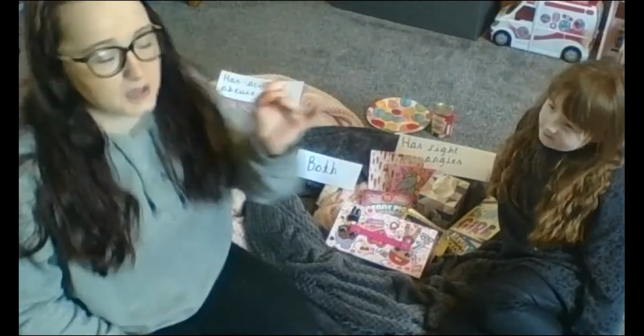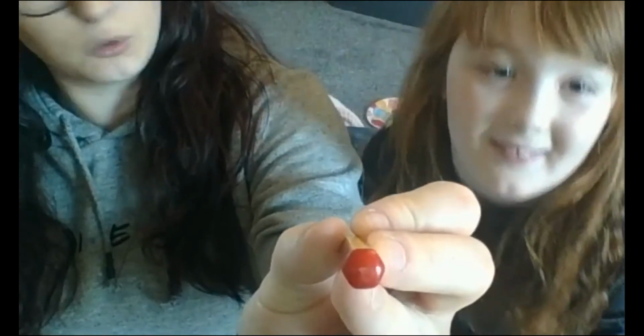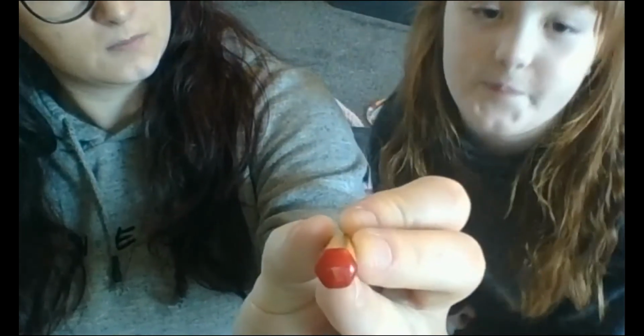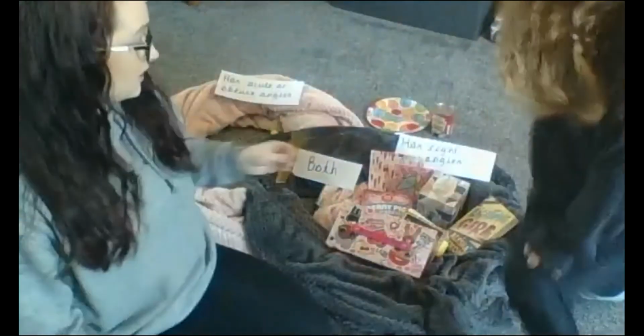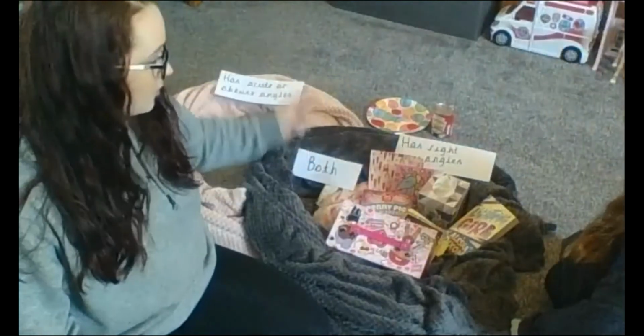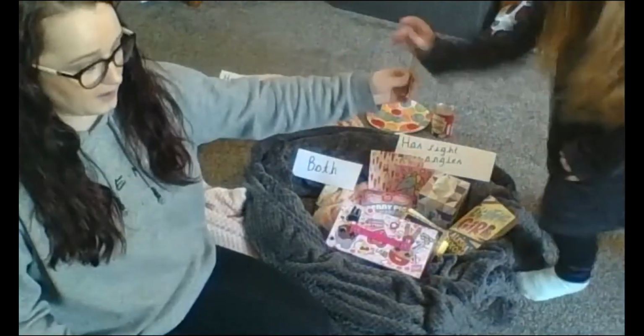Now, if you look at a hexagon, if I bring it really, really close, I'm trying to keep it as steady as I can, you can see that the angles there are slightly bigger than a right angle. So what angle would that be, Bethany? Obtuse, well done. So it doesn't have any right angles. It won't go in both. Do you want to pop it in?